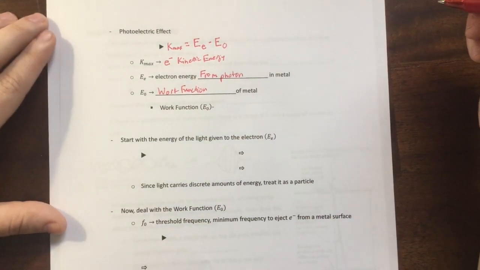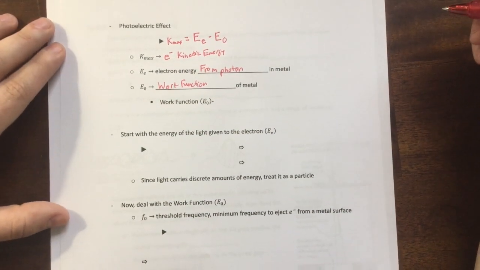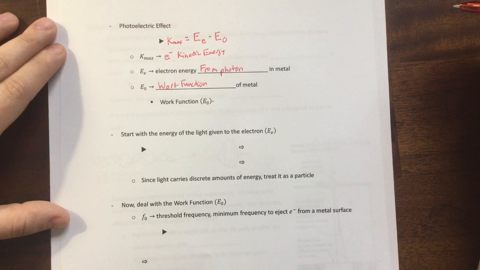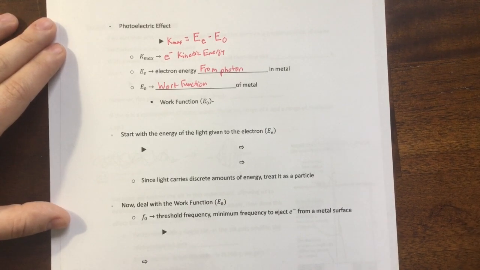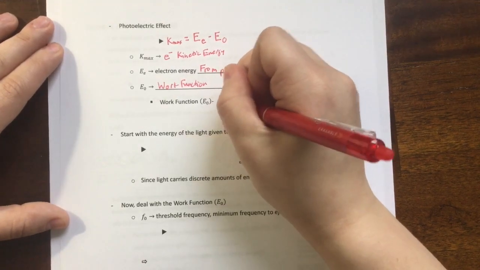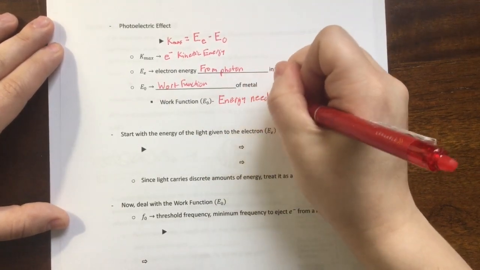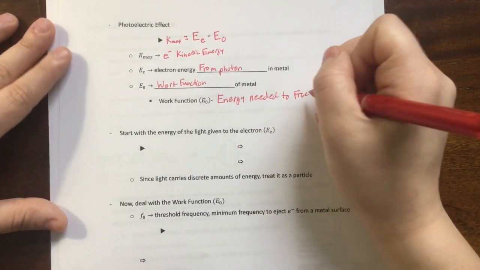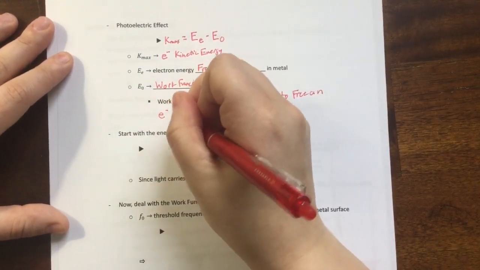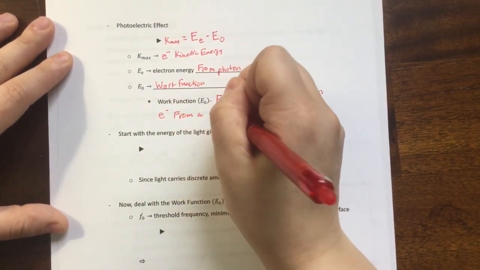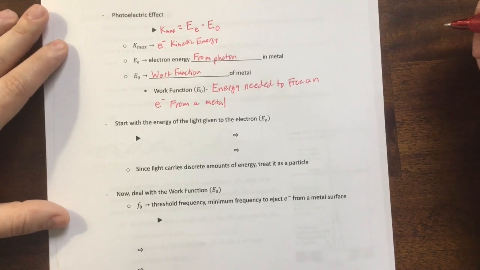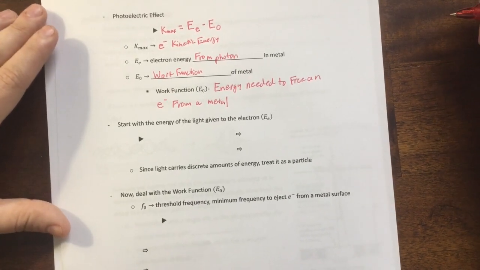This is the work function of the metal. The work function is the energy needed to free an electron from a metal.